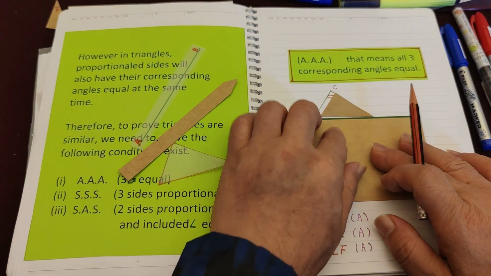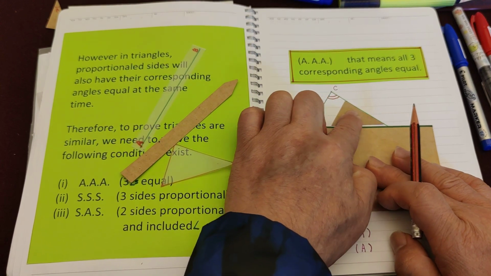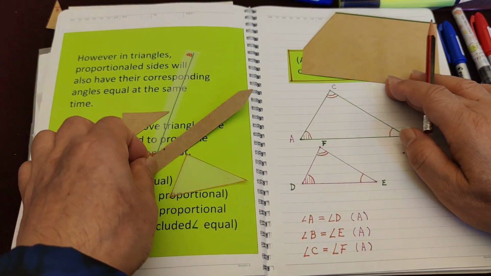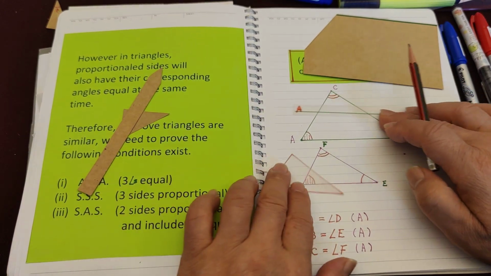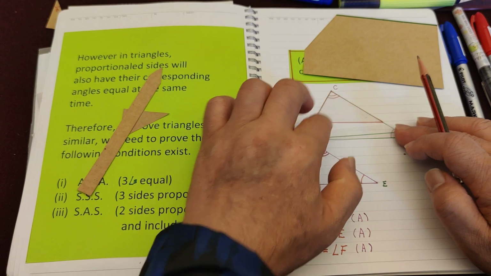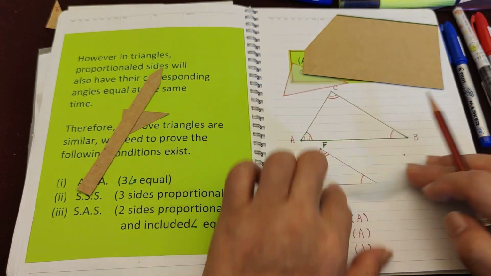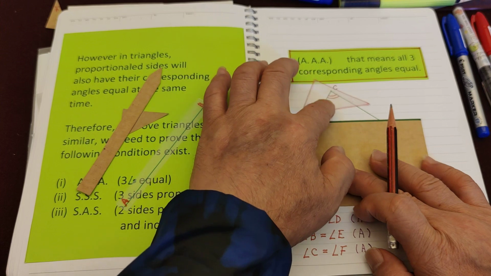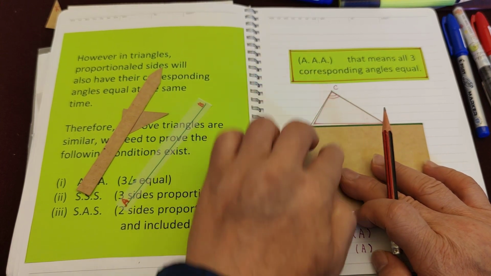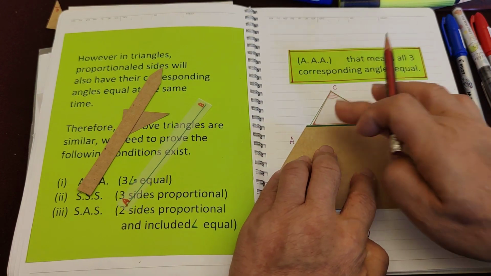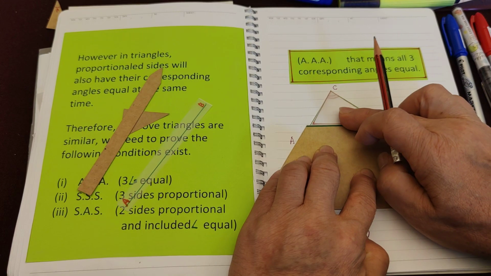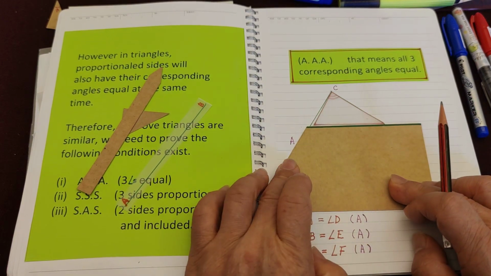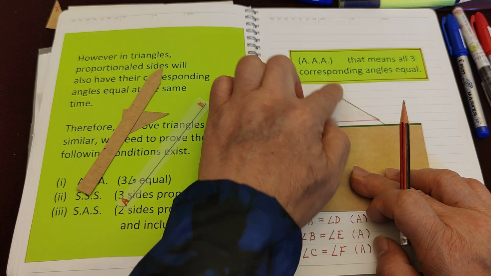So when one side changes, the other two sides change in accord, keeping the three angles equal.